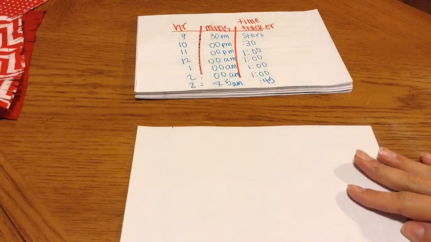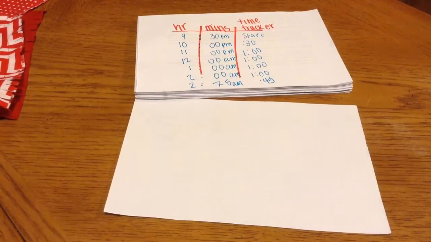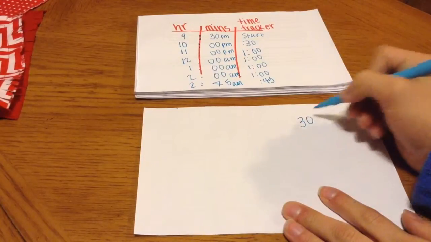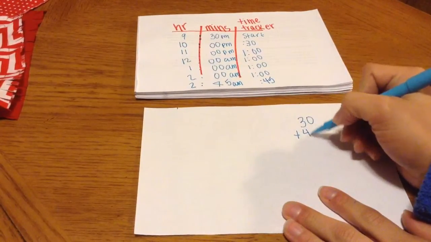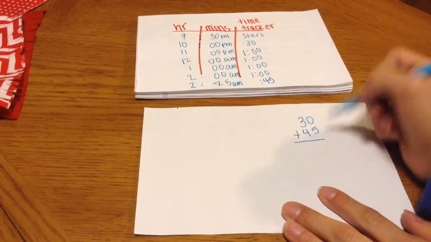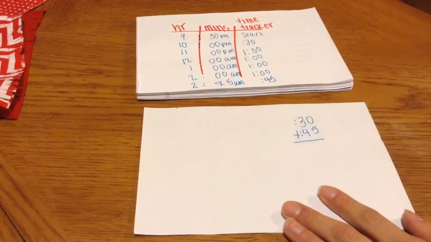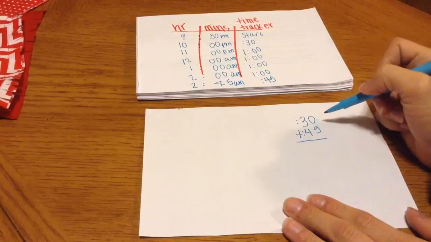So we're going to start with adding our minutes. And our minutes are 30 minutes plus 45 minutes. And it is important that you always put our dots in front of the words so they know that this is indicating minutes.